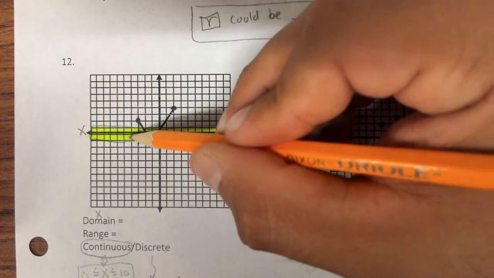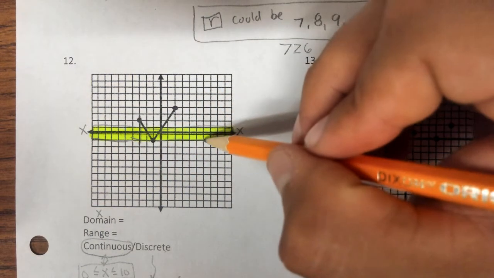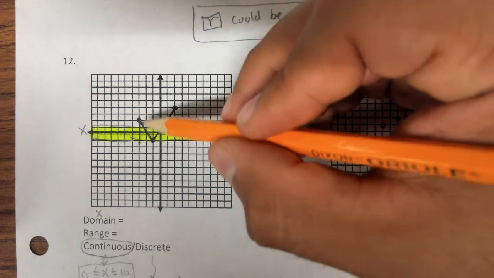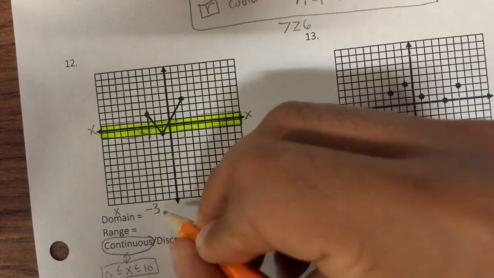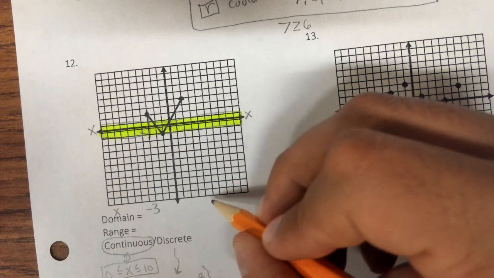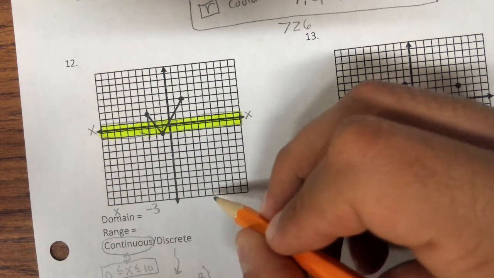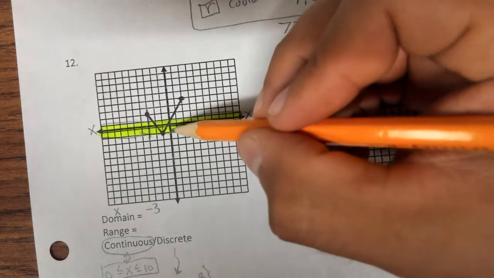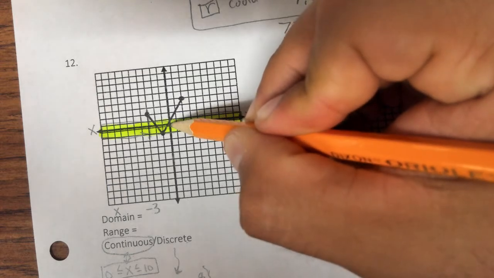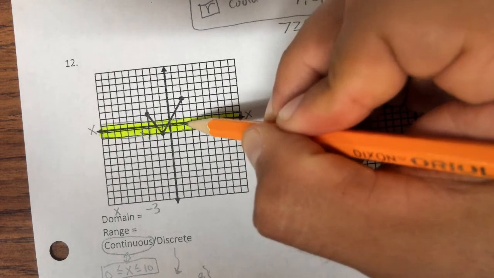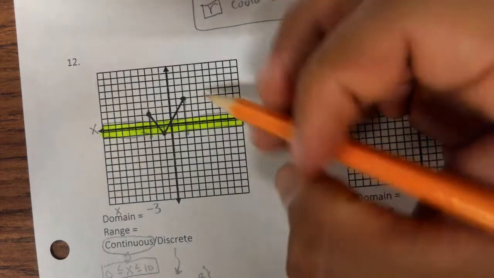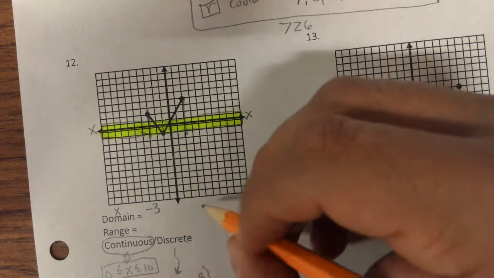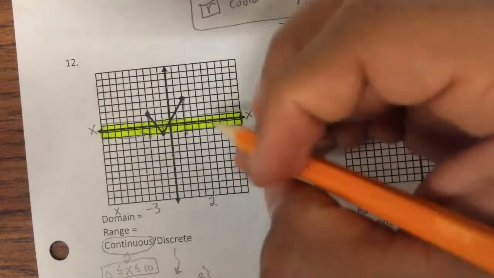All right, the graph starts there. Again, I'm using this x-axis to measure it. So right now it starts at -3. So my domain, I can go ahead and say that it starts at -3. I'm going to leave a little bit of space, and I'm going to write the other endpoint. Where does it end? So again, I start back at my origin, and we're going to go over 1, 2, and that's where it ends, right? It ends right there at 2. So there's going to be -3, leave a little bit of space, all the way to 2.